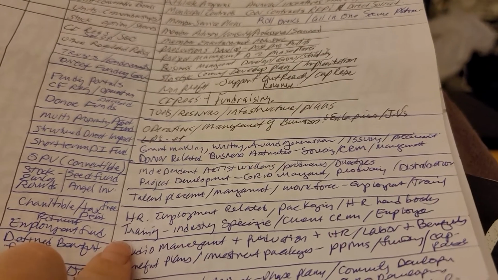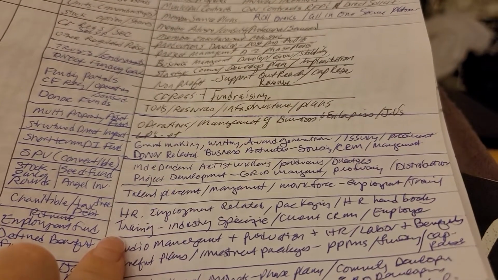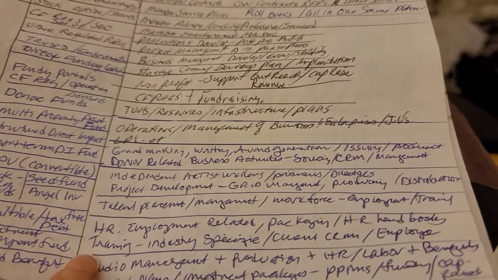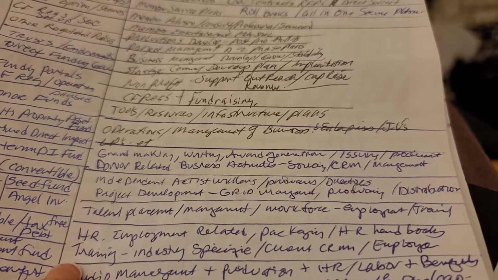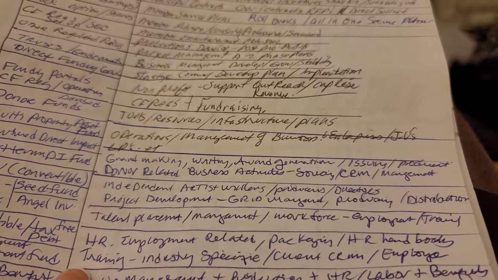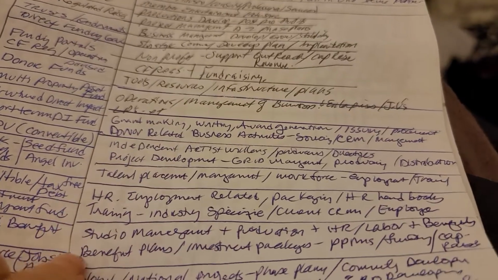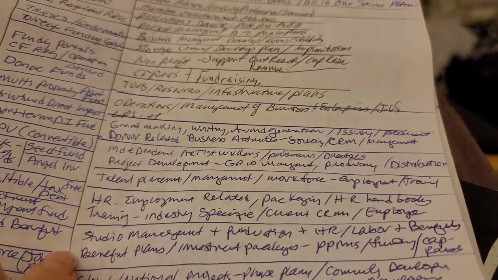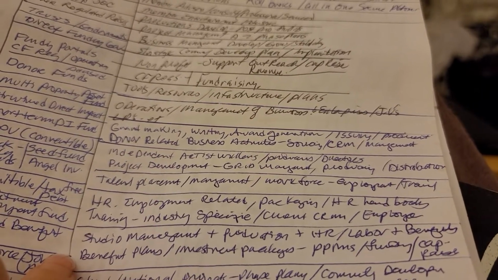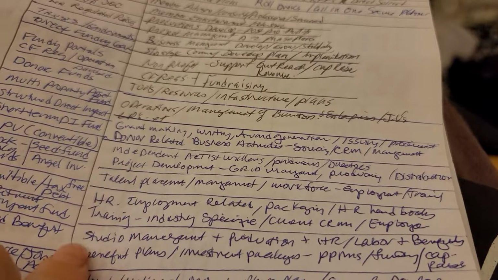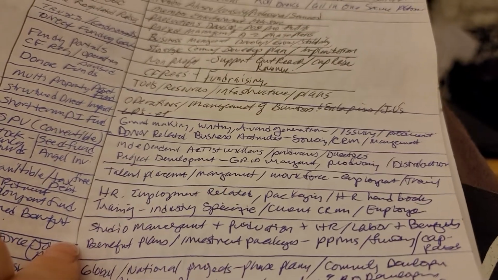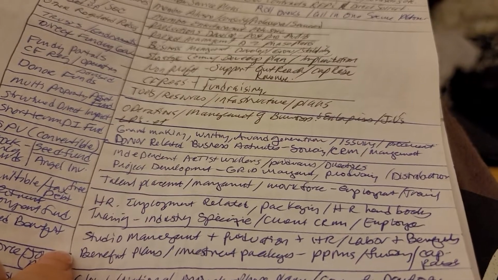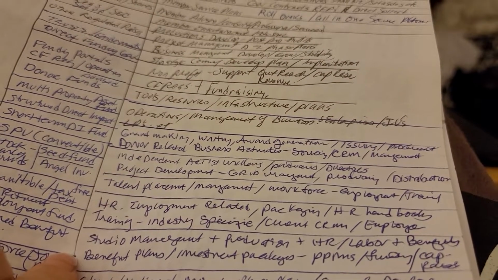We have HR and employment related packages, handbooks, and training. We do industry specific curriculum, CRM, and employee management. We have studio management and production management. We do the HR and the onboarding with and without benefits. We do create benefit plans, investment packages, PPM and packaging and cap raising for a project.